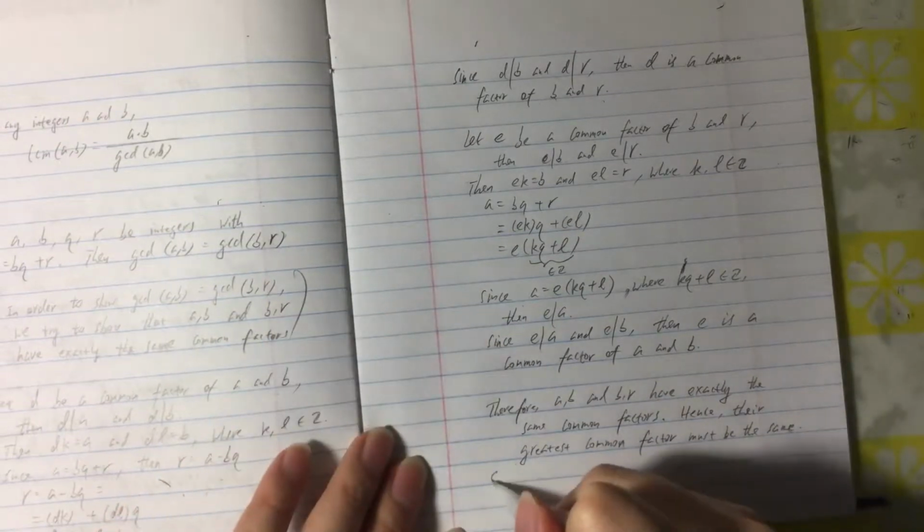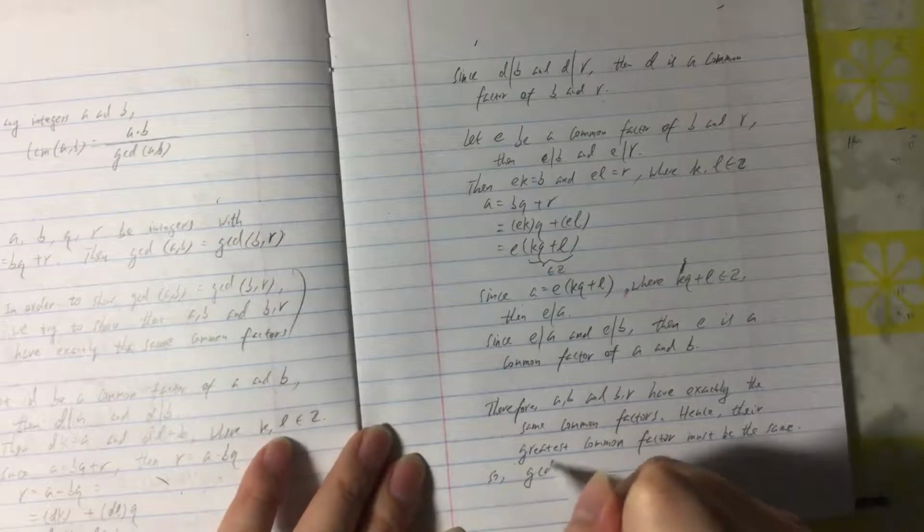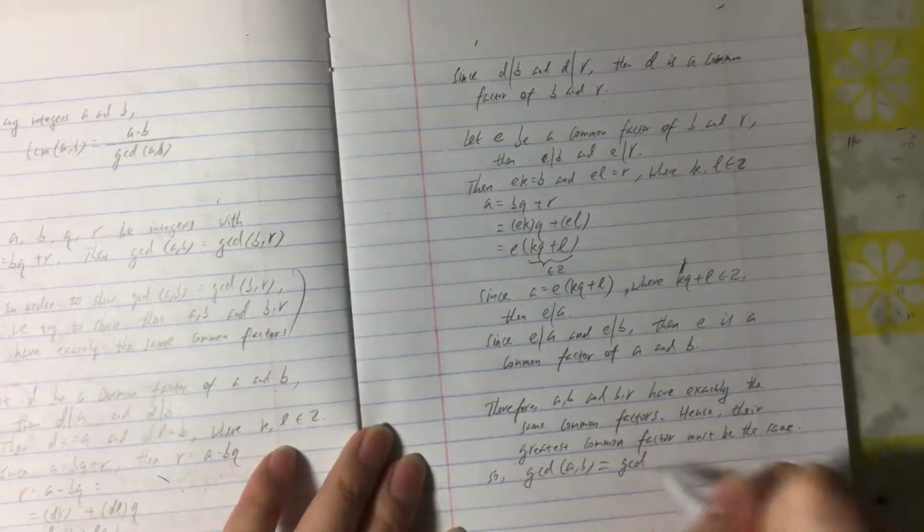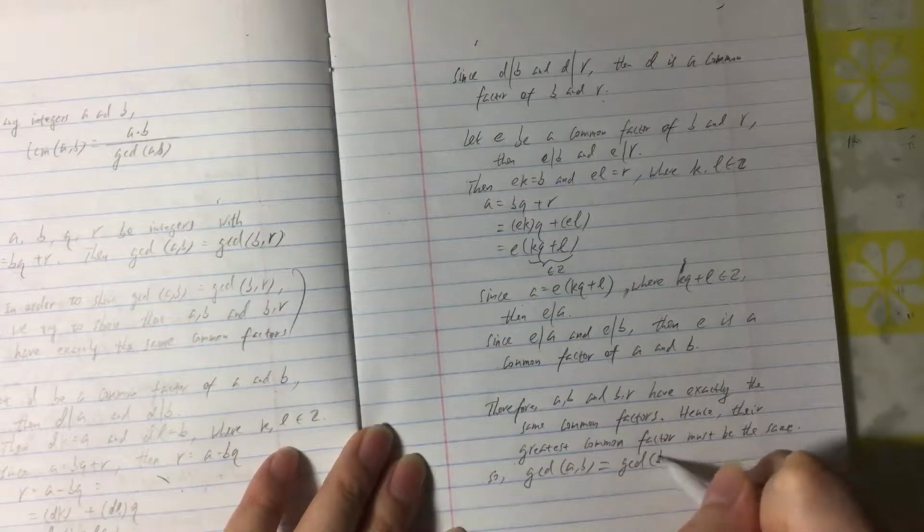So, GCD of A and B is the same as GCD of B and R.